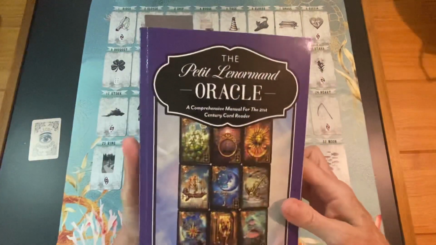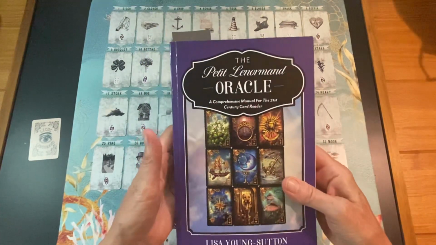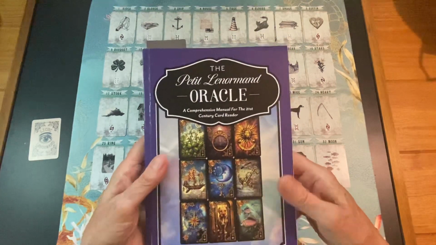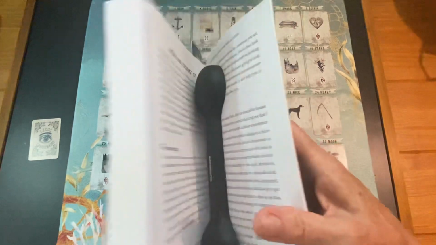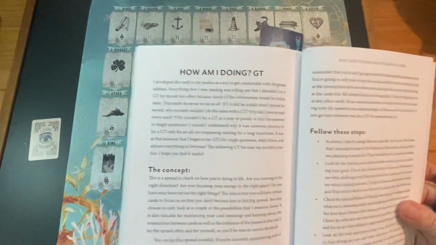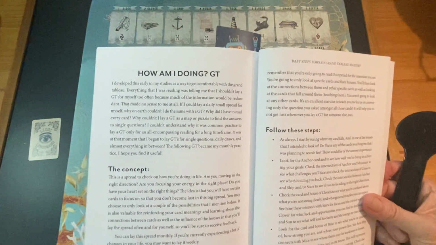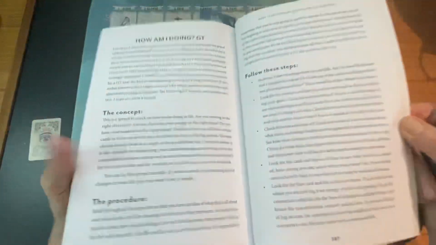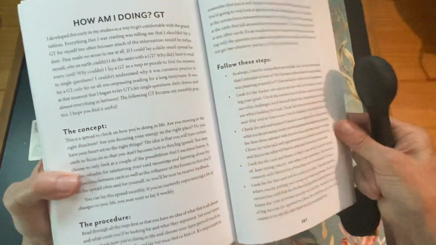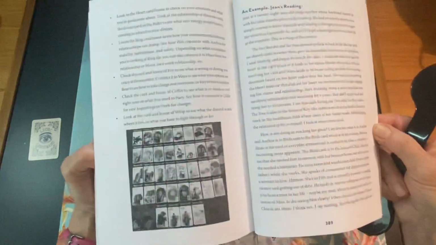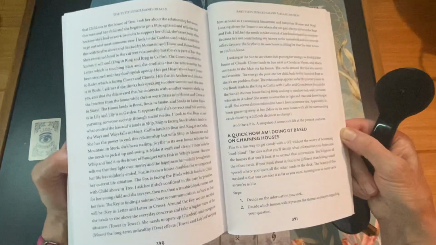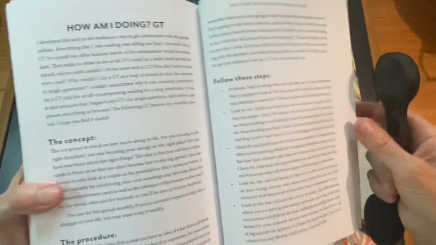Okay, so I know there's one that already discusses this, but it is in my book. If you look in my book, for those of you who have the ebook, the page numbers are different, of course, but it's in there. It's toward the end of the book here. How Am I Doing GT? It explains the concept, the procedure, steps, and I give you a lot of theme card ideas here. And there's a reading, an example. So it is in there.